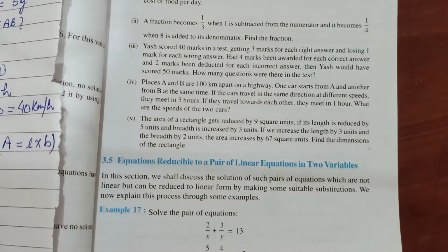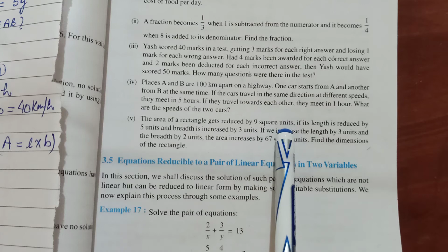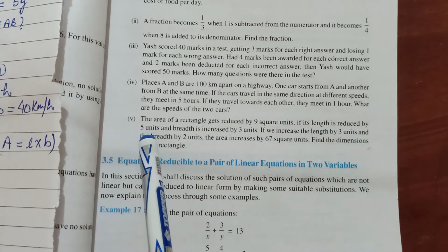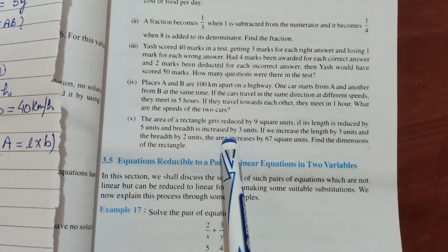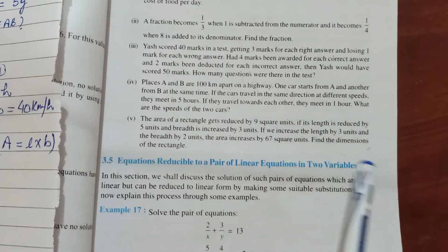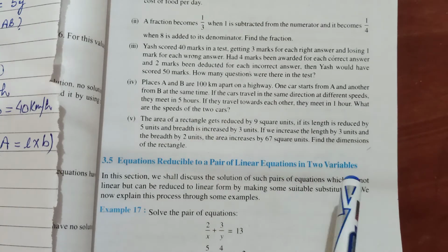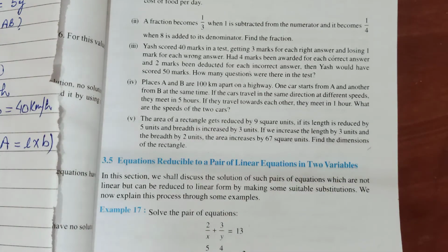Fine. The next, children, is: the area of a rectangle gets reduced by 9 square units if its length is reduced by 5 units and breadth is increased by 3 units. If the increase in the length is 3 and in the breadth is 2, the area will also increase by 67. You have to find the dimensions of the rectangle. Dimensions means its length and breadth.